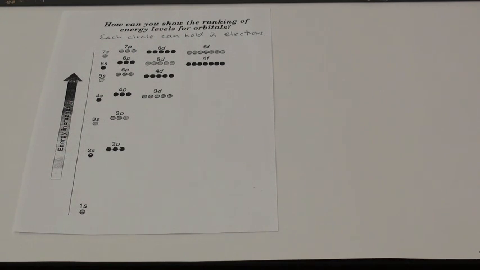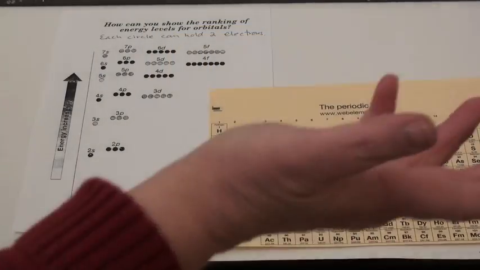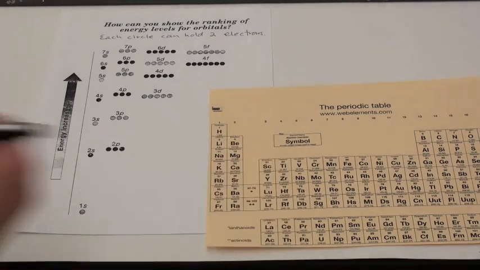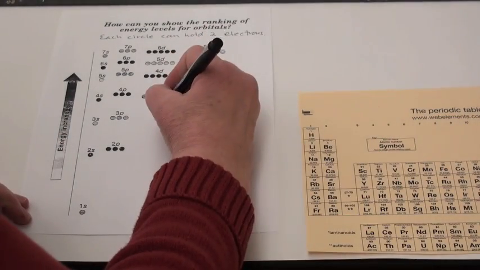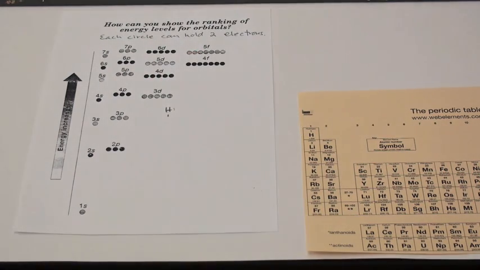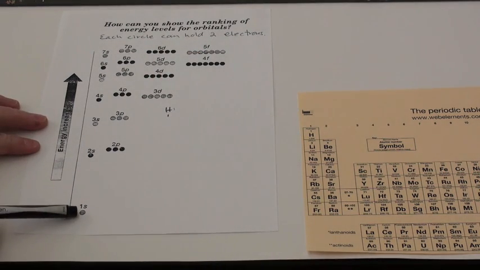Now this energy level diagram is one way of writing out the electron configurations. And let me show you how this works. Let's say, for example, we wanted to consider hydrogen from the periodic table. Hydrogen has 1 electron. So we would say that hydrogen, I'm going to put a little 1 there for the 1 electron, and we'll start at the bottom with the 1s orbital.